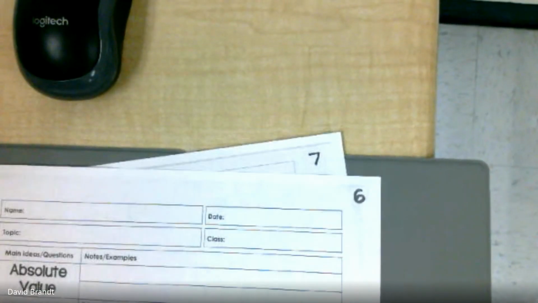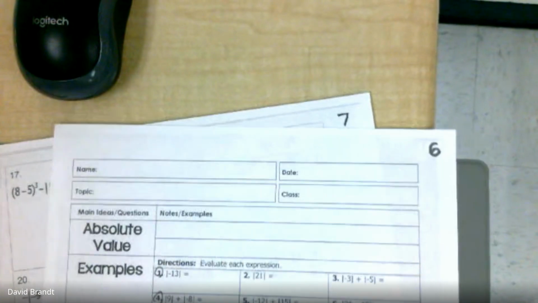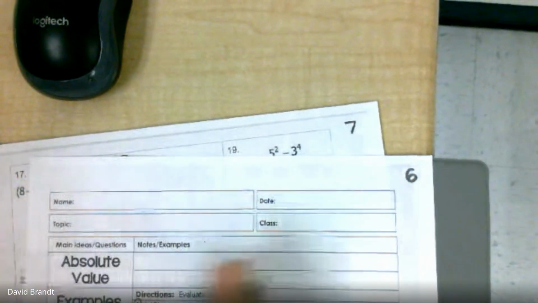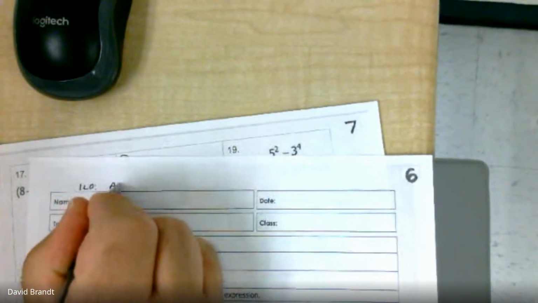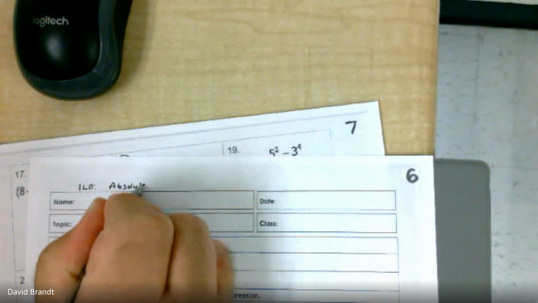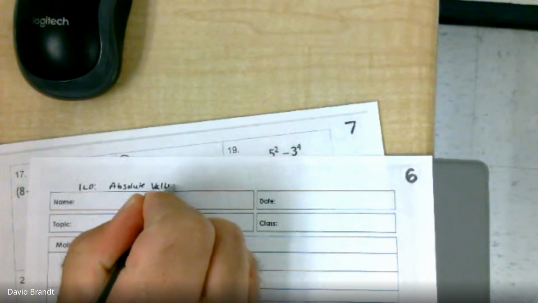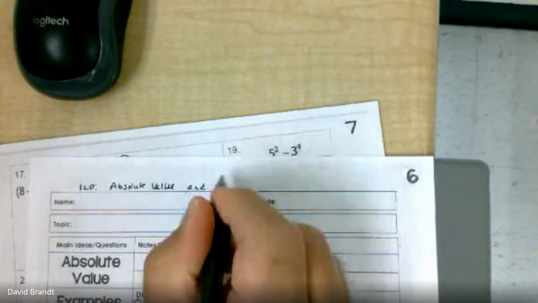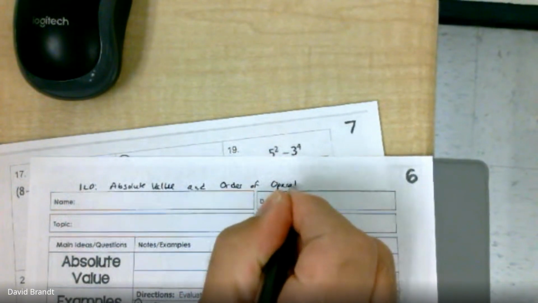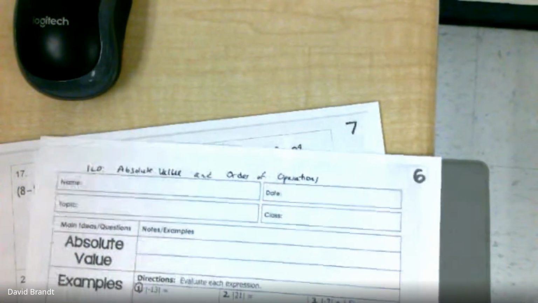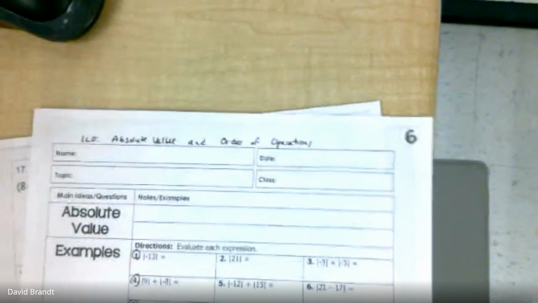Okay. Now, the objective in this, I mean, there's nowhere to write it, but the ILO is absolute value and order of operations. I'm going to split this up into two different videos. The first one's going to be just dealing with absolute value. The second one's going to be dealing with the order of operations.